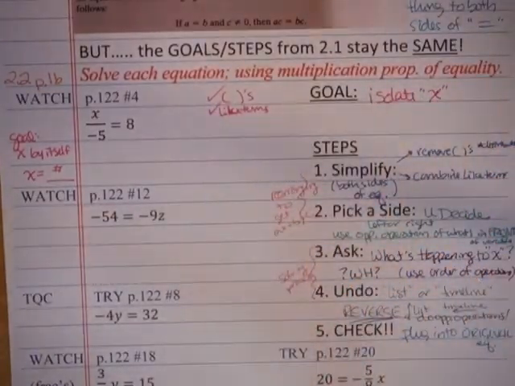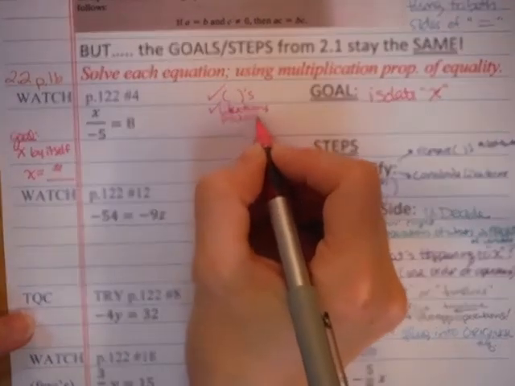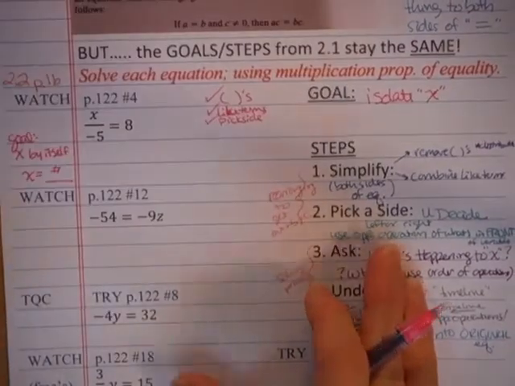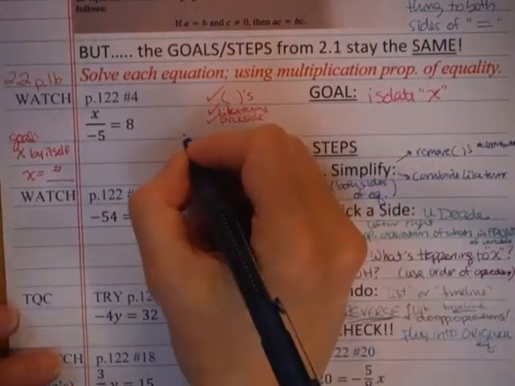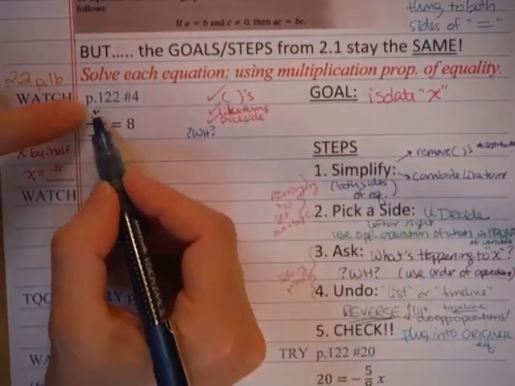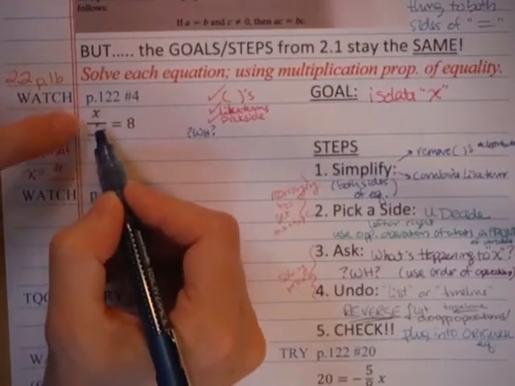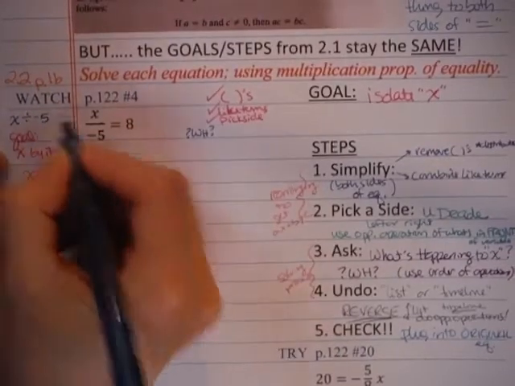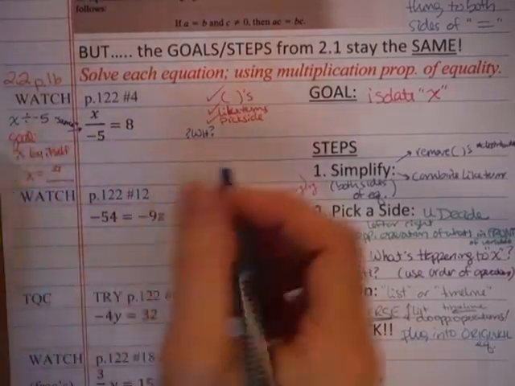Okay, after we check for like terms, we make sure that the variable is on one side of the equation. We get to pick which side. I only see it once, it's on the left side. Again, that's been done for us in this particular example. Then we ask what's happening to x, and in this case, order of operations, if we were to plug a number in for x, the first thing we'd have to do is divide by -5. Again, the fraction bar means division. This is the same as saying x divided by -5. That's the same as what you see here.